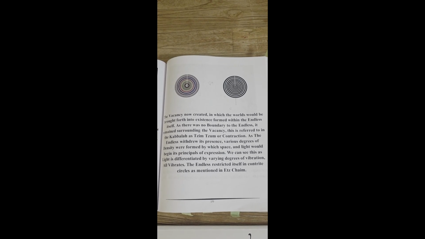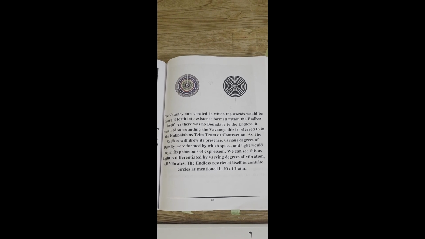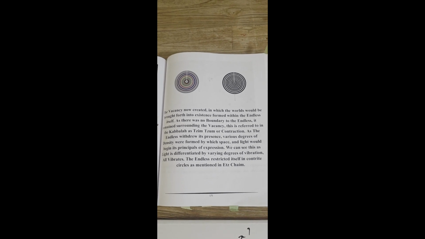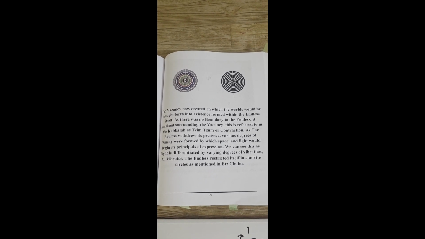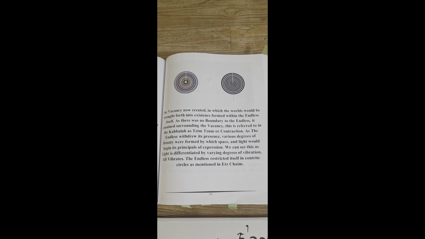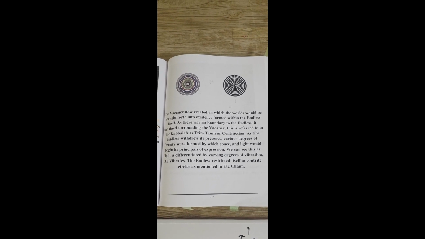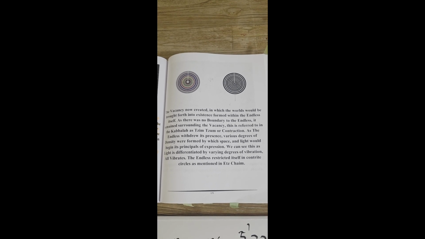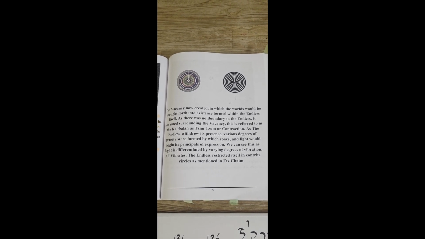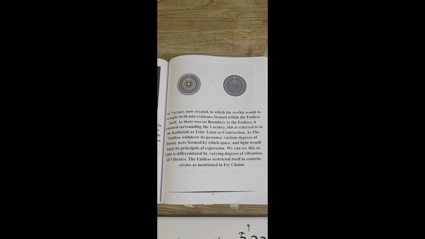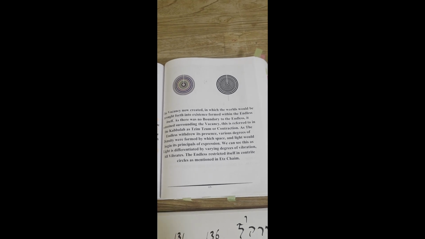This is referred to in Kabbalah as tzimtzum or contraction. As the endless withdrew its presence, various degrees of density were formed by which space and light would begin its principle of expression. We can see this as light is differentiated by varying degrees of vibration. All vibrates. The endless restricted itself in concentric circles as mentioned in Eitz Chaim.